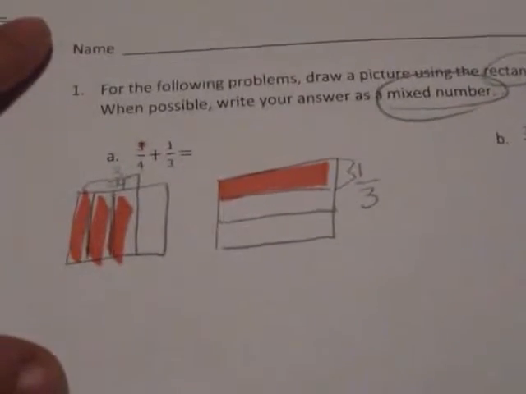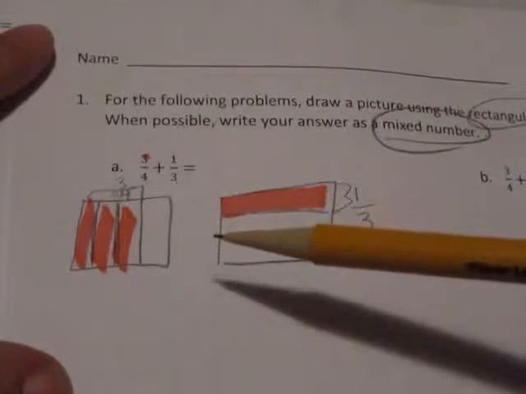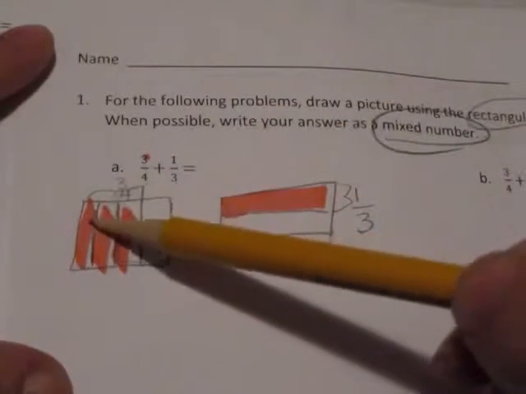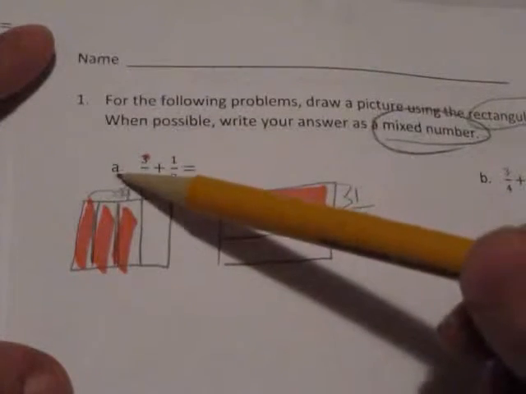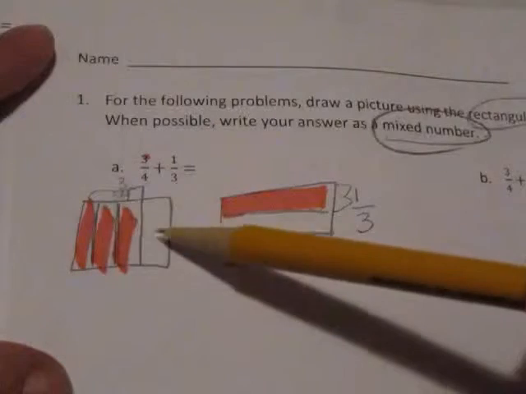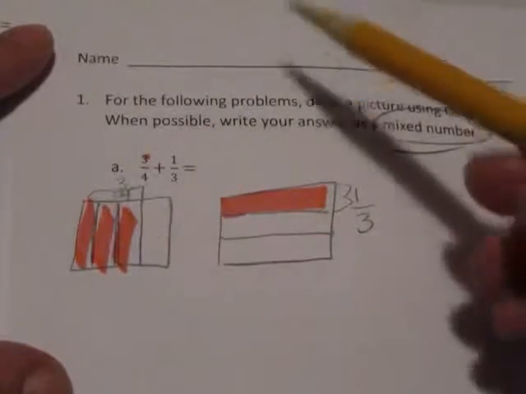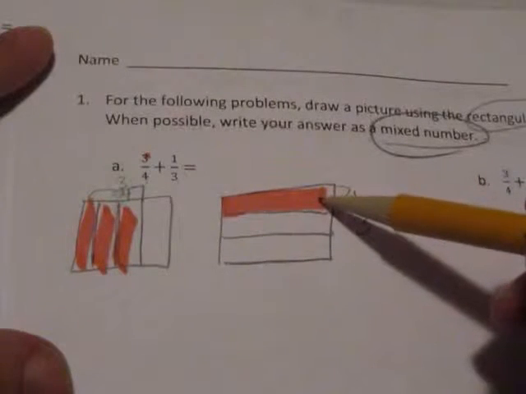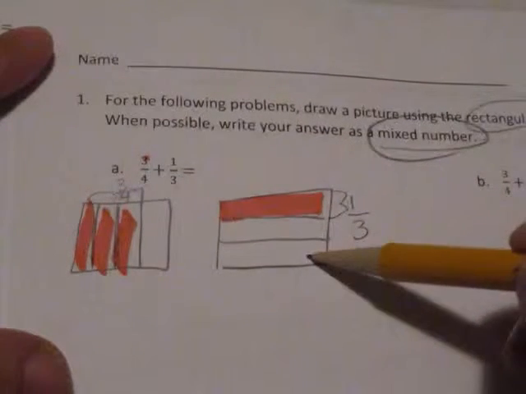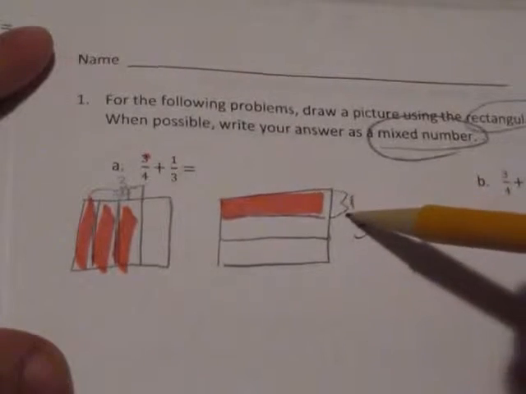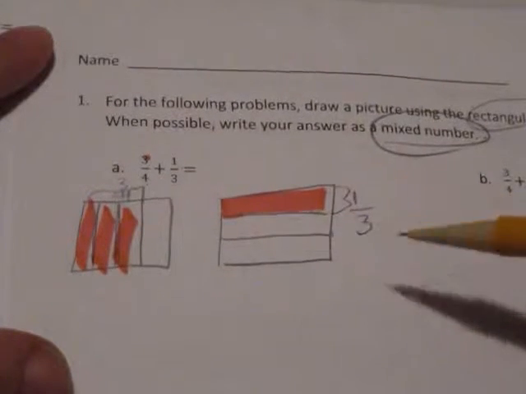I went ahead and I made my rectangular fraction models. This one is for 3/4. I broke it up into 4 pieces. Out of the 4 pieces, I have 3, so I have 3 out of 4, or 3/4. For 1/3, I broke up my model into 3 pieces, and out of those 3, I have 1 piece shaded in, so I have 1 out of 3, or 1/3.